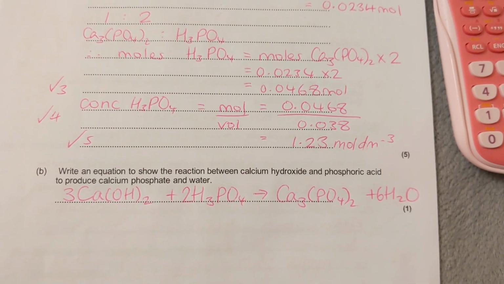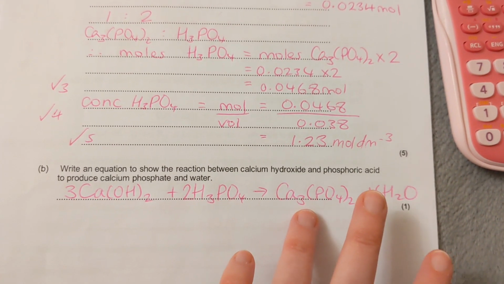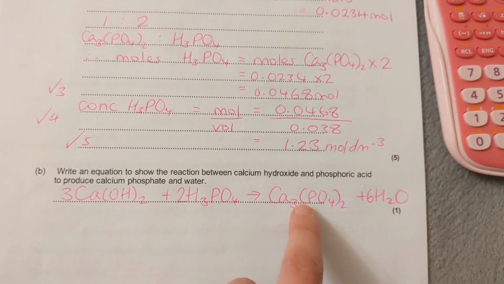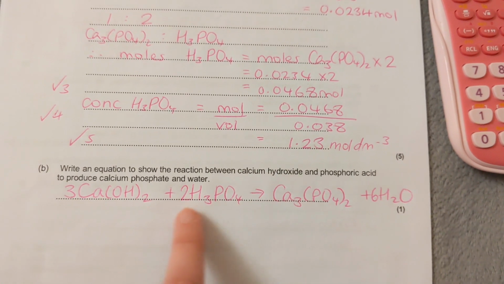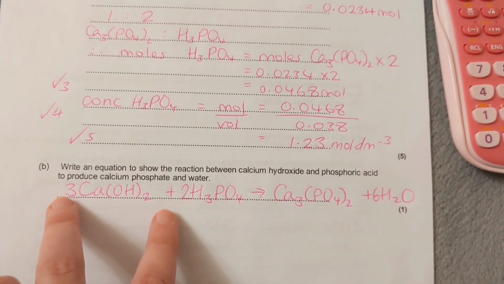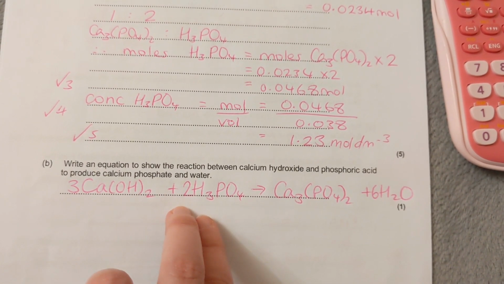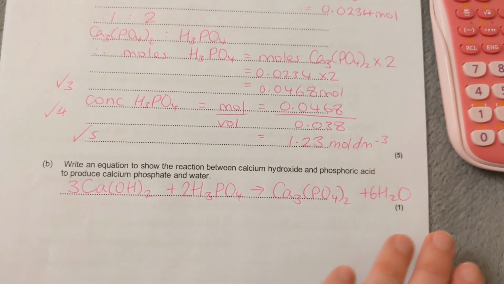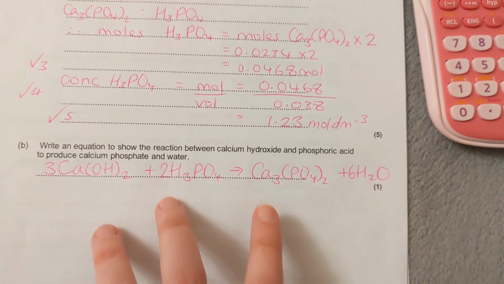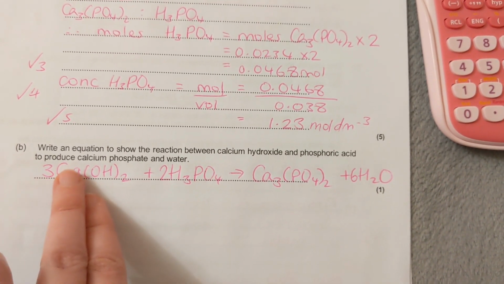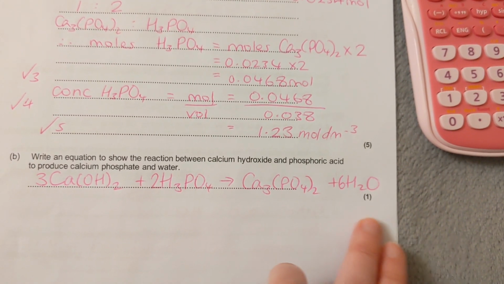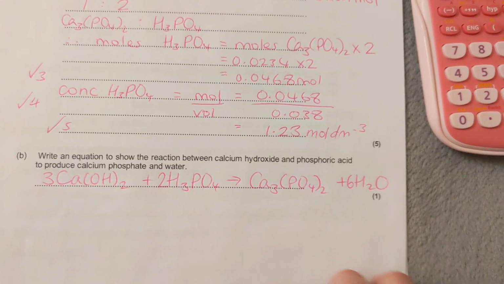To balance, first thing I balanced was the calcium. We've got 3 on the right hand side, so I put a big 3 here. Next I looked at the 2 phosphorus on the right hand side, so I put a big 2 there. And then I added up the hydrogens, 6 + 6, that's 12, and we've got 12 on the right. Calcium's 3 and 3, phosphorus 2 and 2, oxygens 6 + 8, and here 6 + 8, so we're balanced.